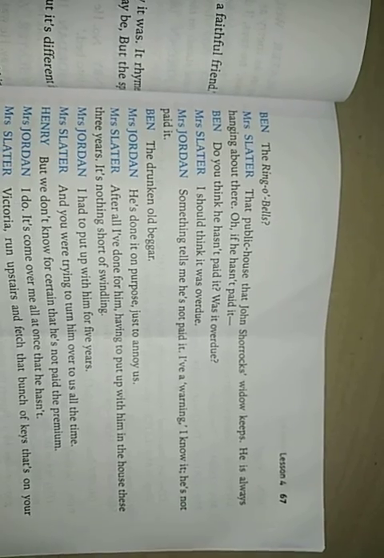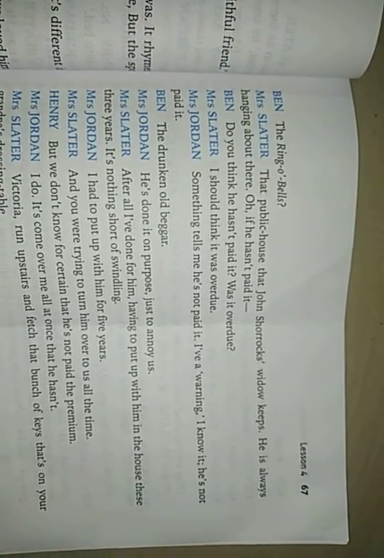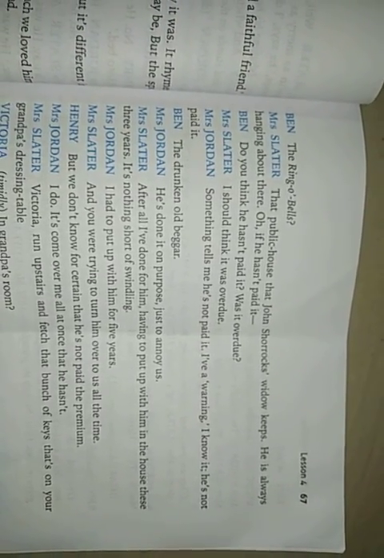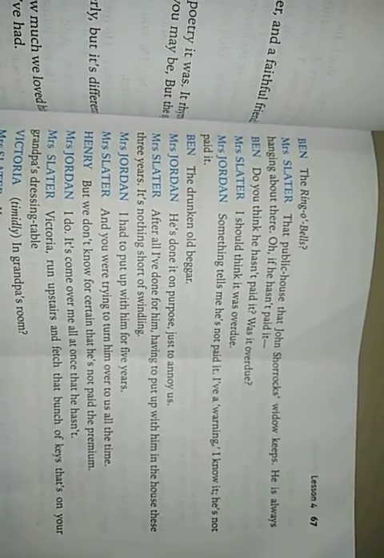Ben: The Ring o' Bells. Mrs. Slater: That public house that John Sherlock's widow keeps. Actually, she's a lady. Mrs. Slater was saying about this widow, he's always hanging about there.